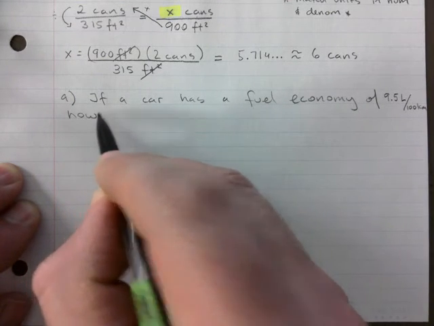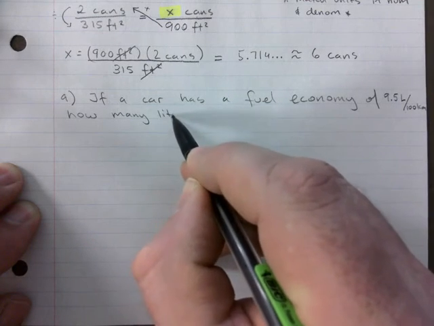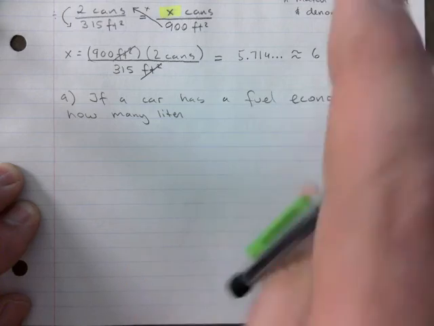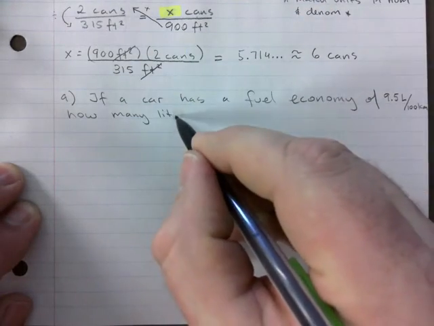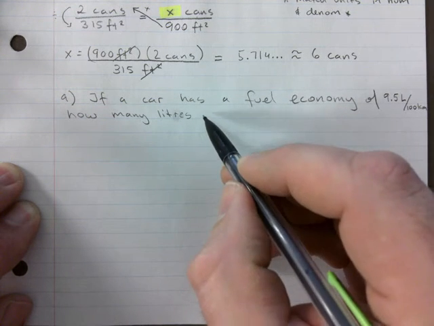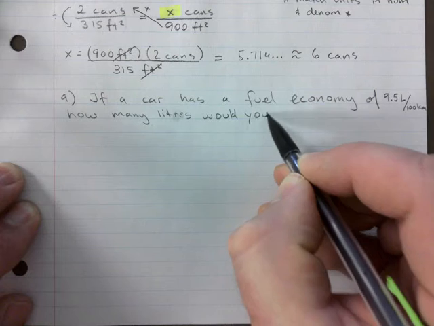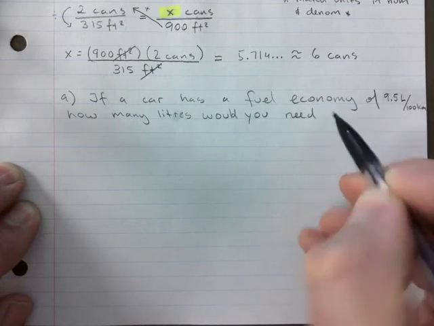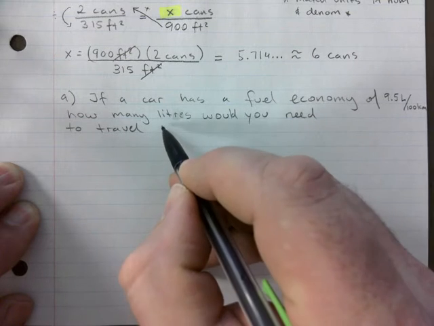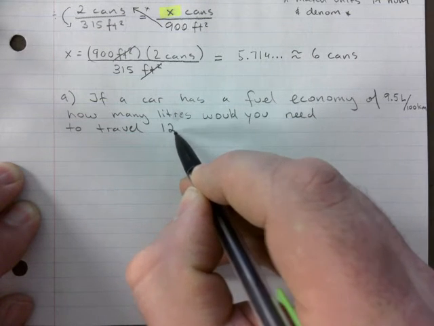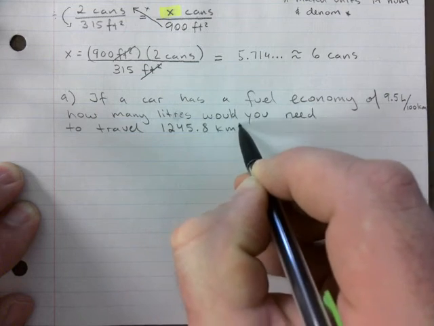How many liters would you need to travel 1,245.8 kilometers.